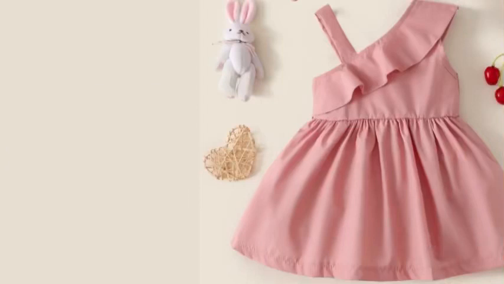So today I'm going to be illustrating how to draft a monostrap dress for a baby girl. Let's get into the video.